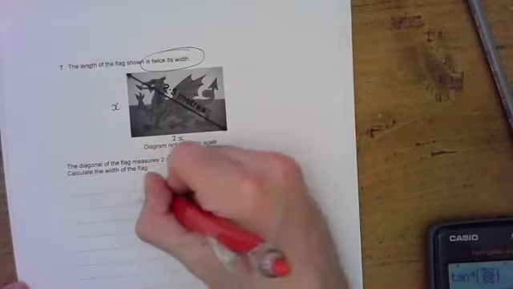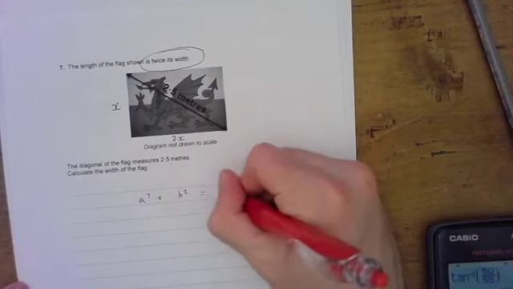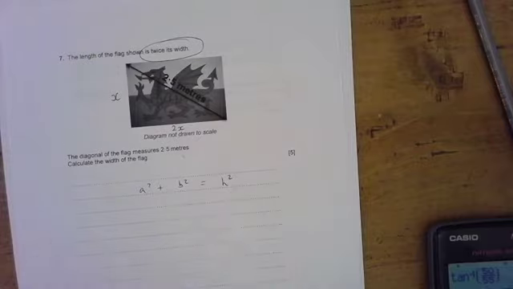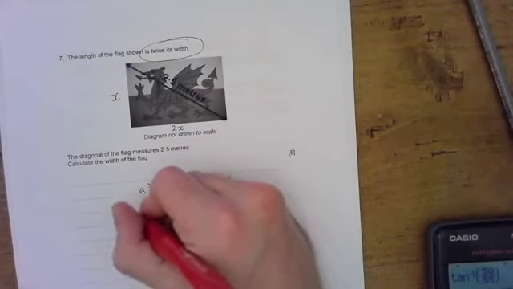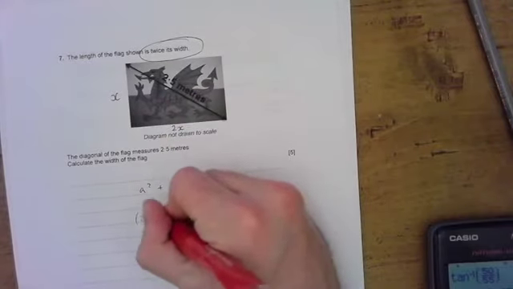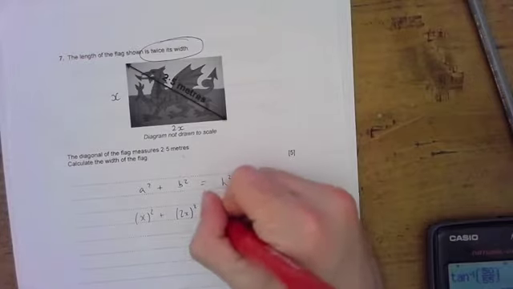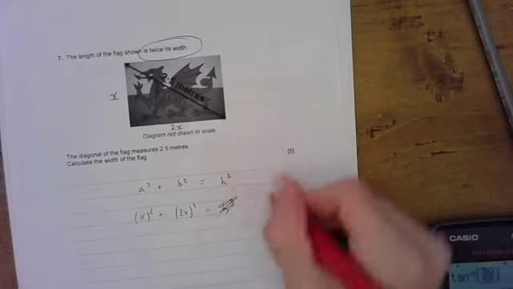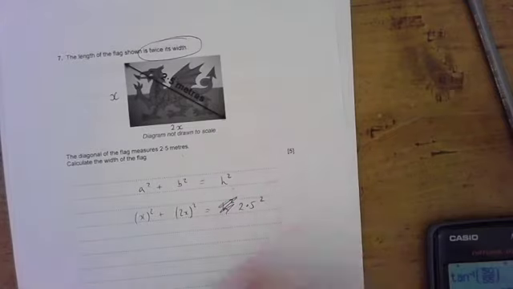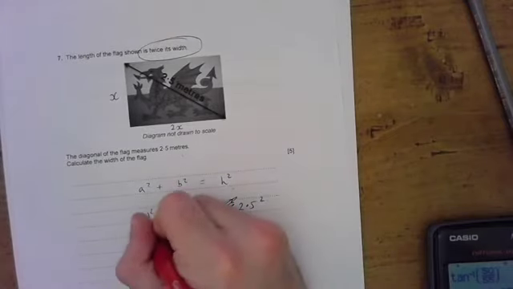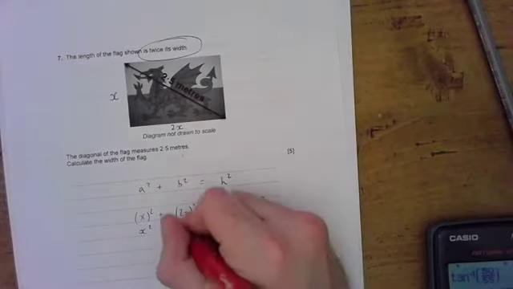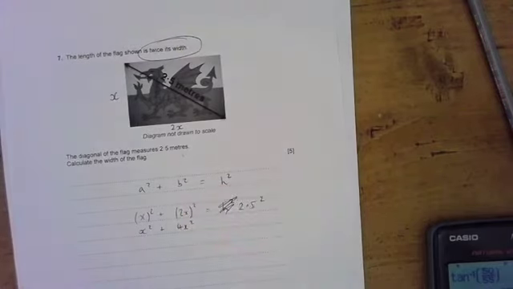Now, you should know a squared plus b squared equals h squared, or c squared, or whatever you want to use. I just use h to represent the hypotenuse. This has to be the two sides. Now, be very careful. That's x squared plus 2x squared is equal to h squared. I actually know what this is. It's 2.5 metres, so it's 2.5 squared. x squared just means x times x, plus 2x all squared means 2x times 2x, so that is 4x squared. Very easy to accidentally drop that mark.